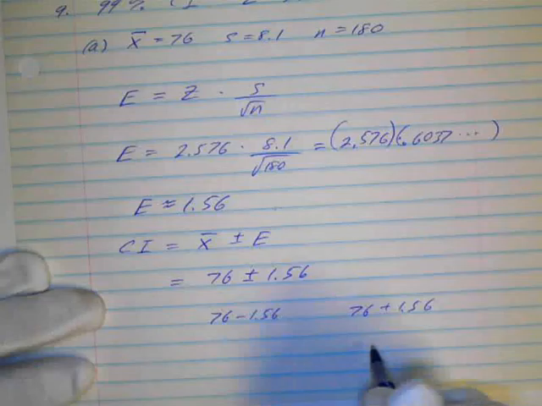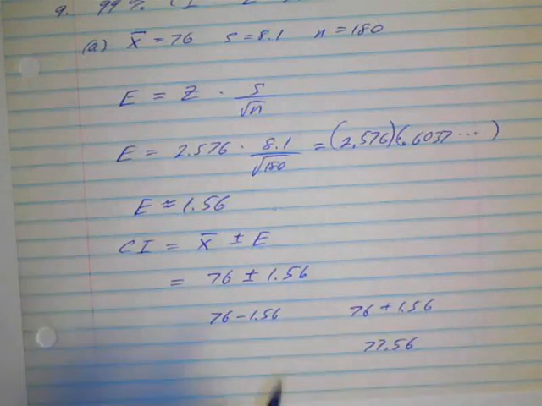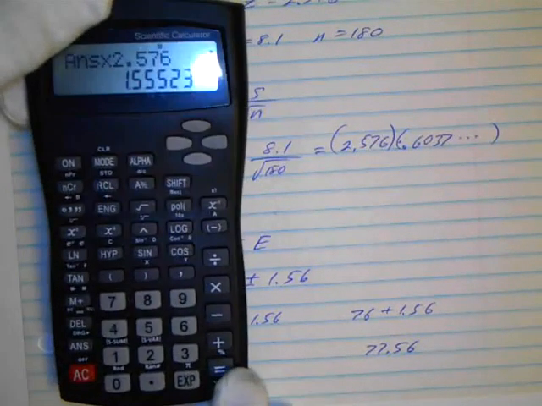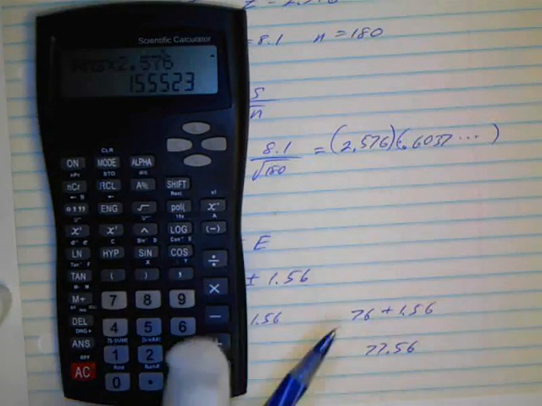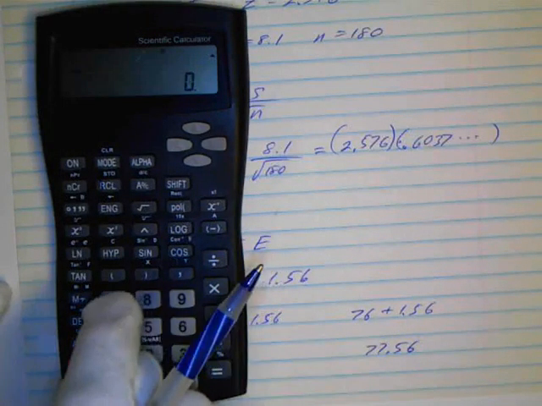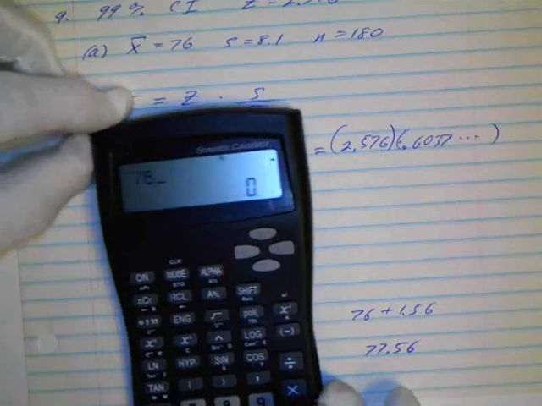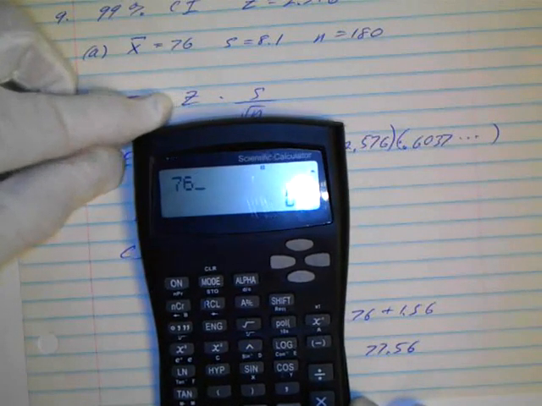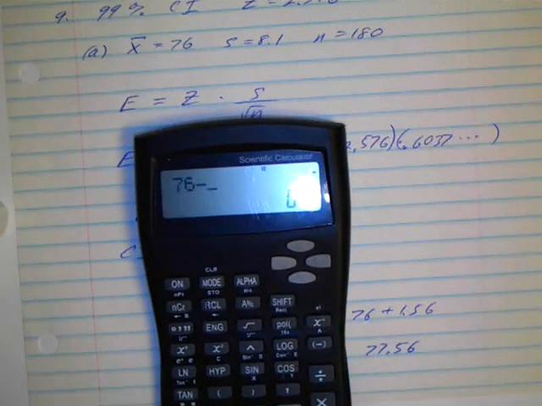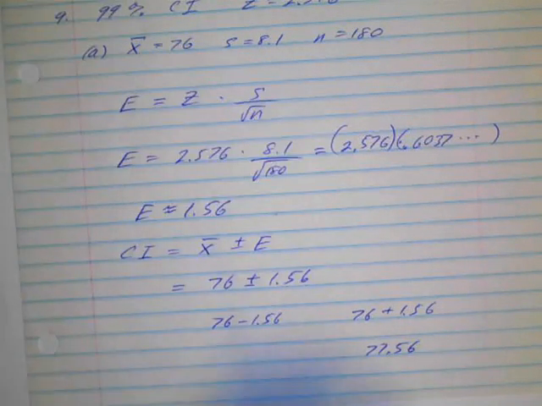Well, if we add these, this is easy. This is just 77.56. And this is a little bit trickier, so I'll just take my calculator and I'll say 76 minus 1.56, and I get 74.44.